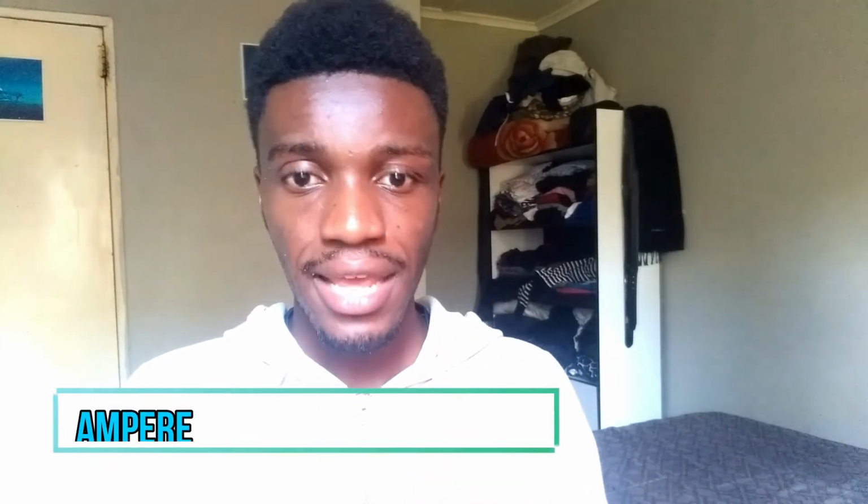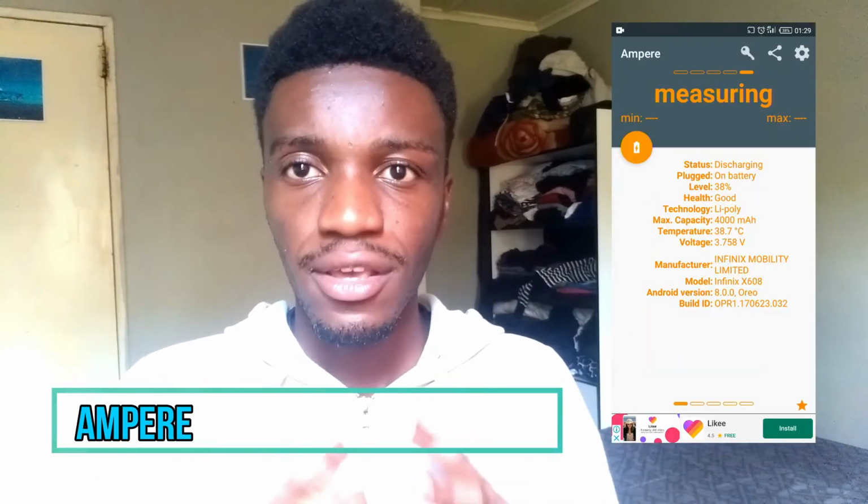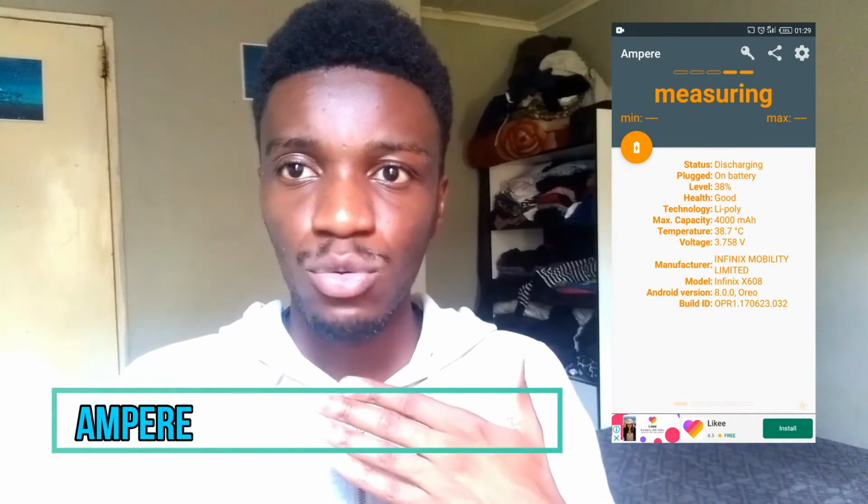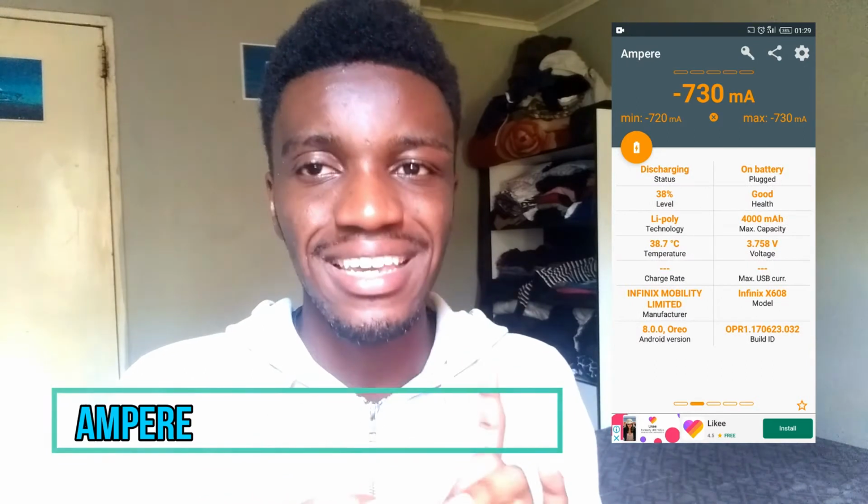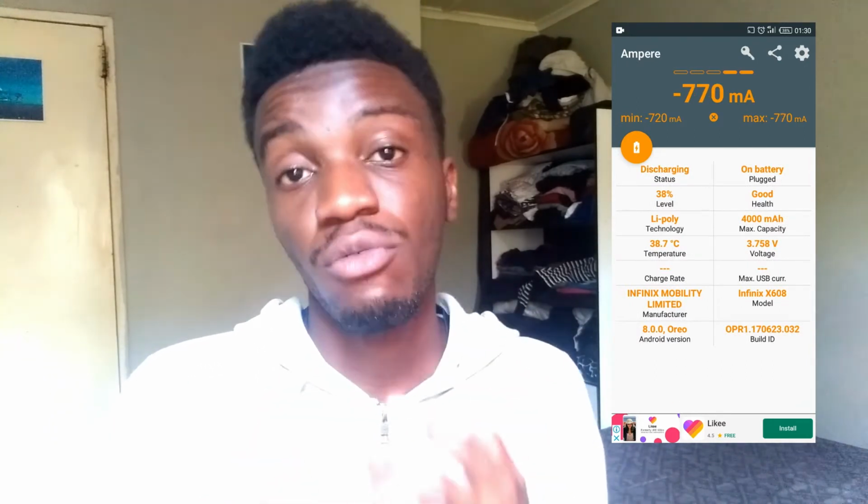Now, when it comes to the technical side of phones like battery life and so many other things, most of these features, especially if you're using an older version of Android like I am, do not come inbuilt. And that's why I installed two very important apps. The first one being Ampere. Ampere is an app that helps you watch your battery life and how the battery life can degrade. It gives you by the minute or by the millisecond details on the health of your smartphone battery.